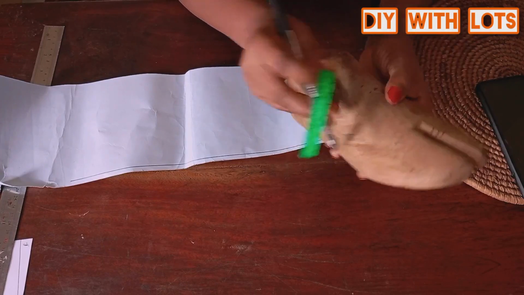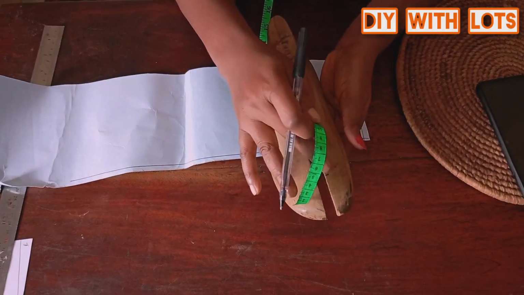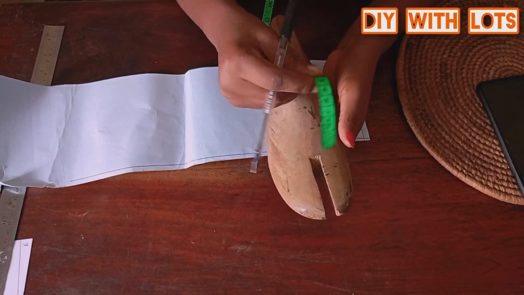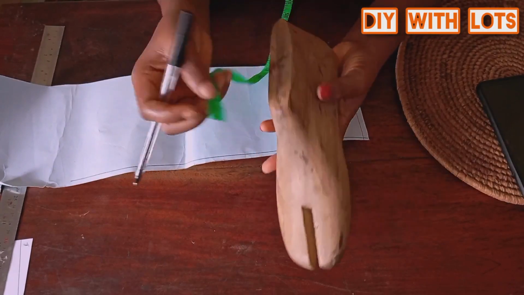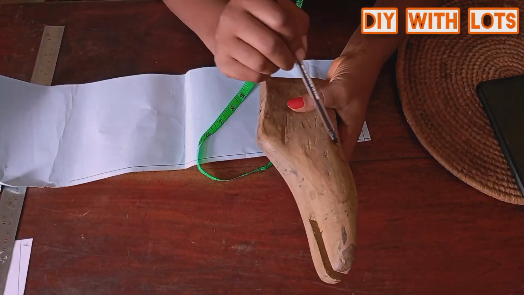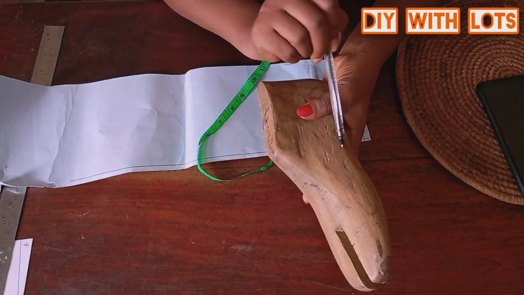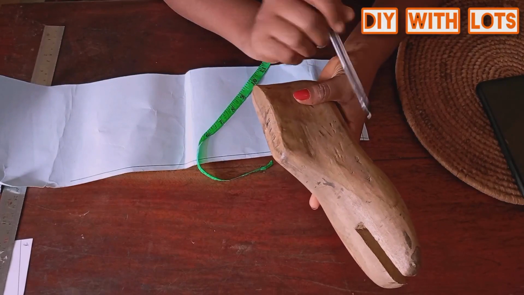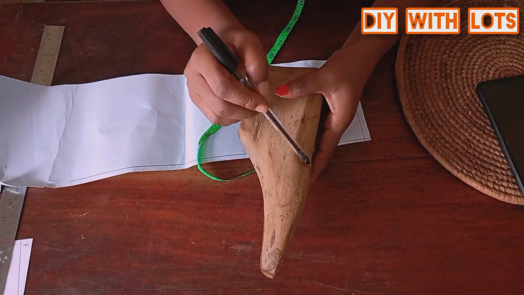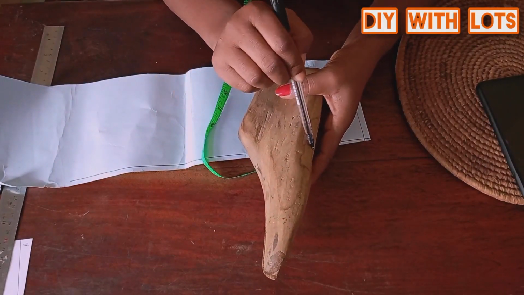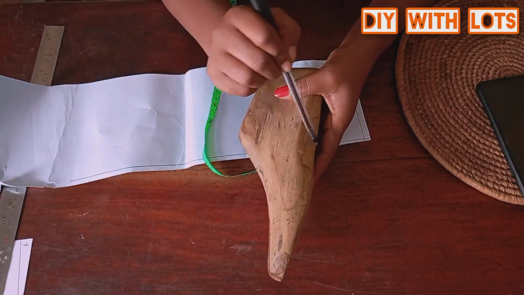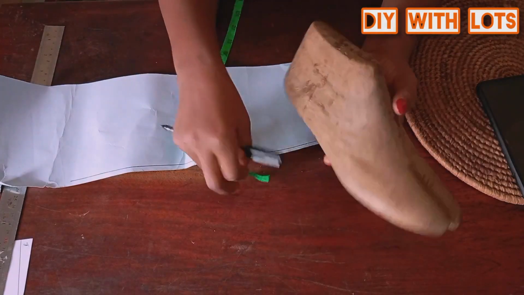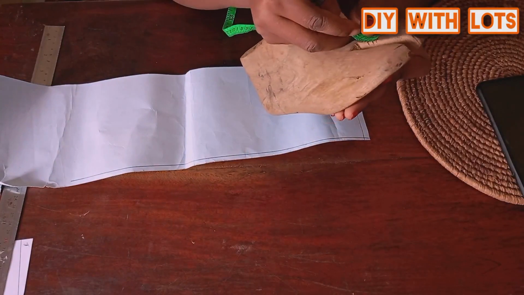Okay, now I'm going to determine the length or the height of this pattern. So this pattern will be ending somewhere here. It's not going to get to this very point. Just immediately after this curve. Okay, so let's see.